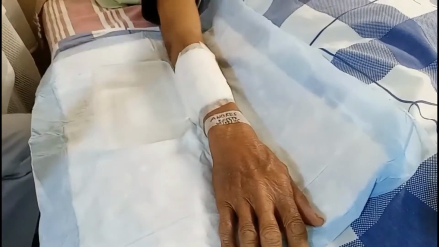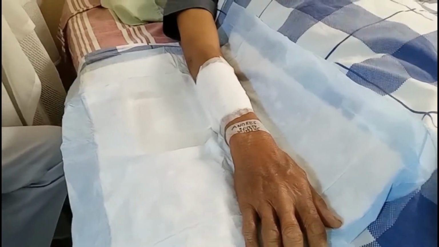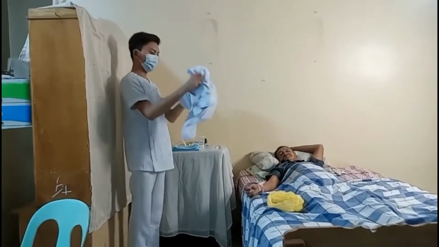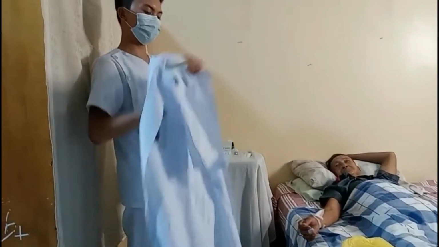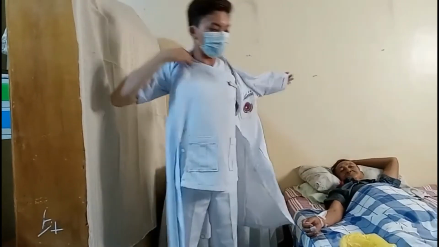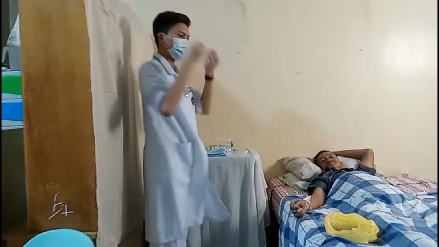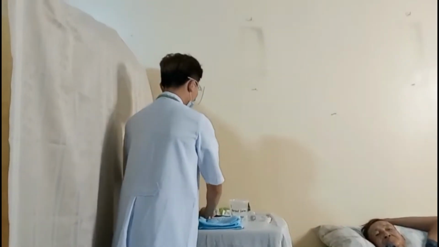Number 3, apply PPE, use standard precautions if needed, discard all dressings and gloves, and perform hand hygiene. This is done to deter the spread of microorganisms and also to protect the healthcare provider from acquiring any diseases or infections. Wear the necessary PPEs, the lab gown, face shield, and the gloves.